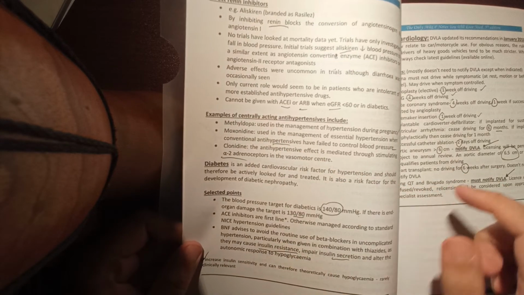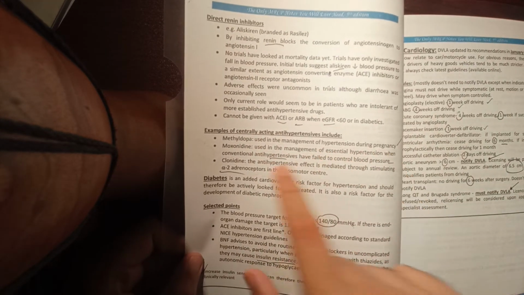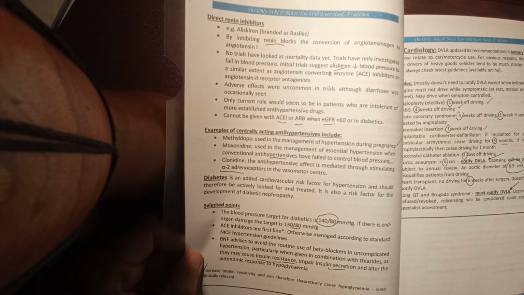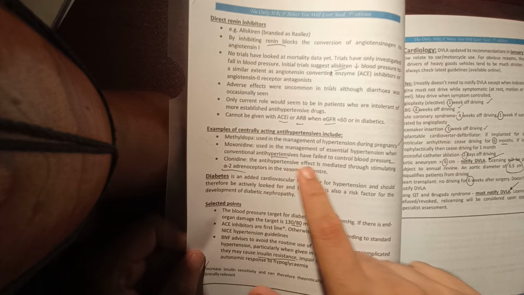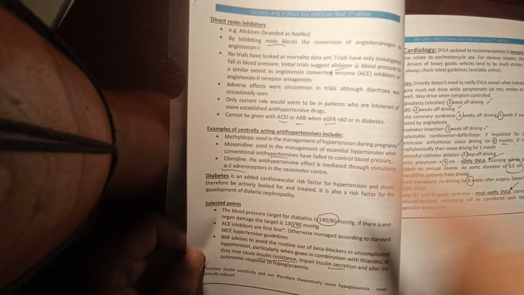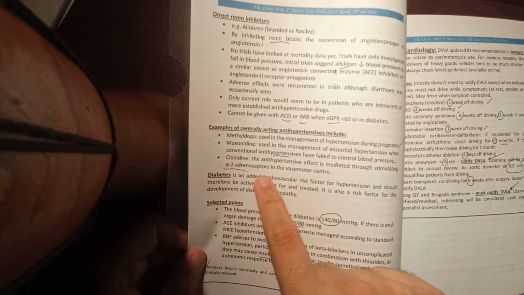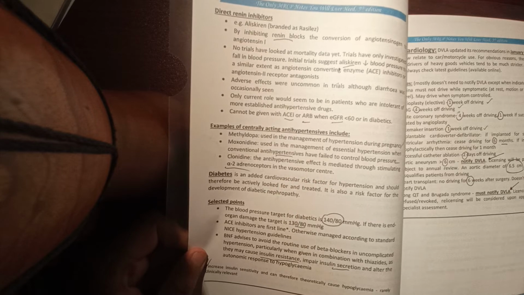Some examples of centrally acting antihypertensives are here: methyldopa is used in the management of hypertension during pregnancy, moxonidine is used in the management of essential hypertension when conventional antihypertensives have failed to control blood pressure. Clonidine can be given. The antihypertensive effect is mediated through stimulating the alpha-2 adrenoreceptor in the vasomotor center.